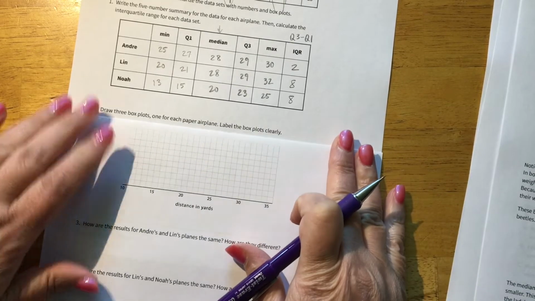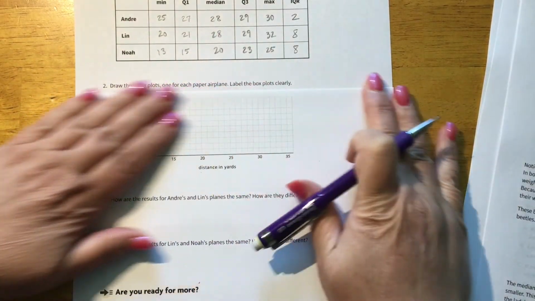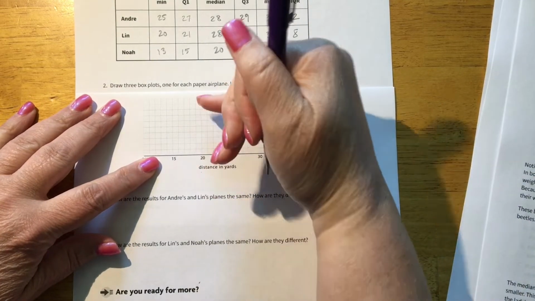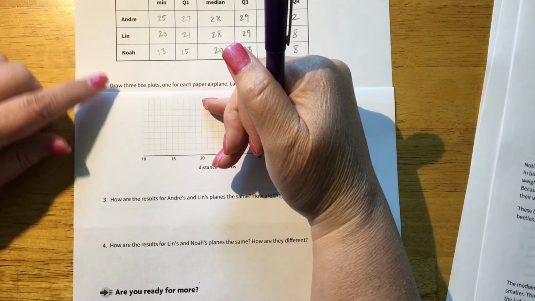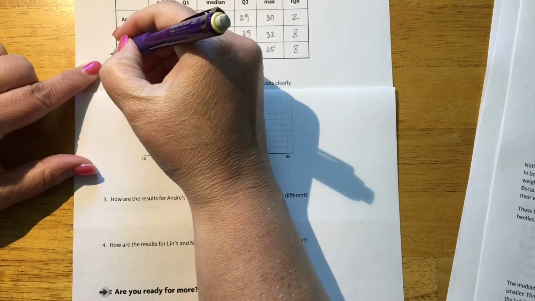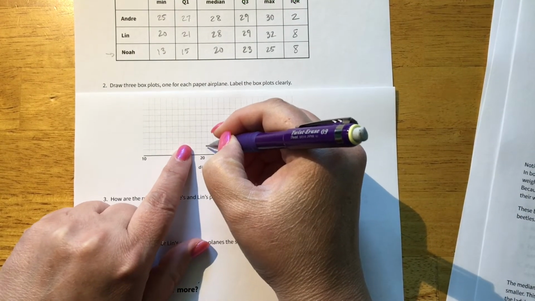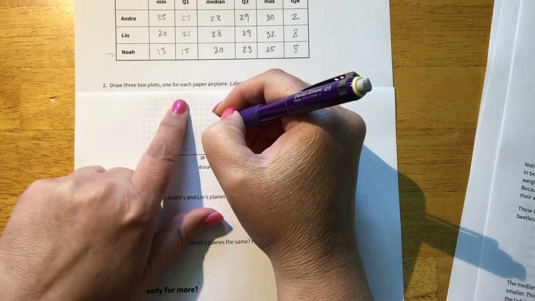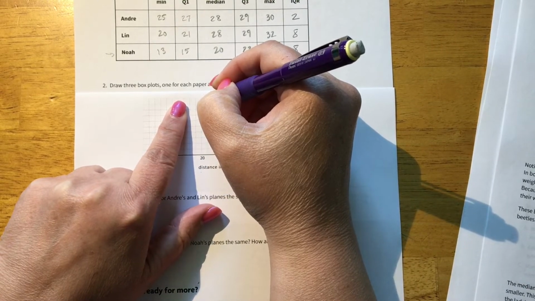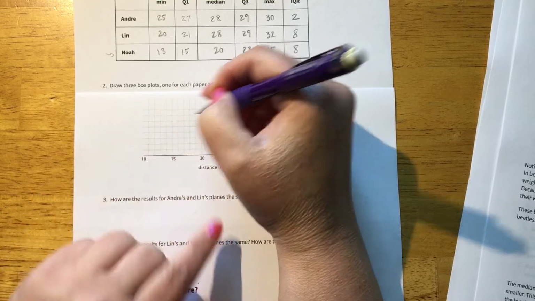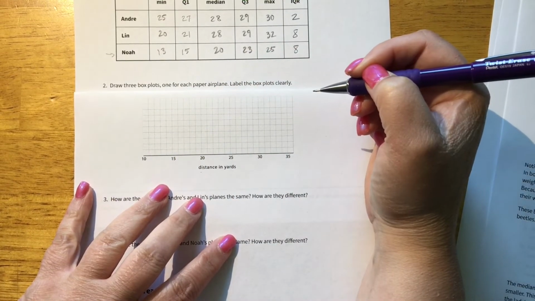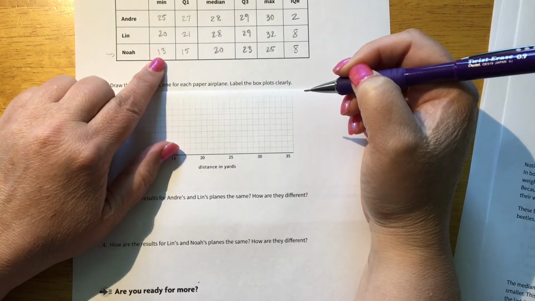Okay? So, because we're going to be stacking these one on top of each other, and I kind of want them in the same order, I'm actually going to start with Noah and do his nice and close to the line here. And then I'll do Lynn's right above that, and then I'll do Andre's right on top of that. Does that kind of make sense to everybody so that we use our space wisely? Okay, so let's start with Noah.